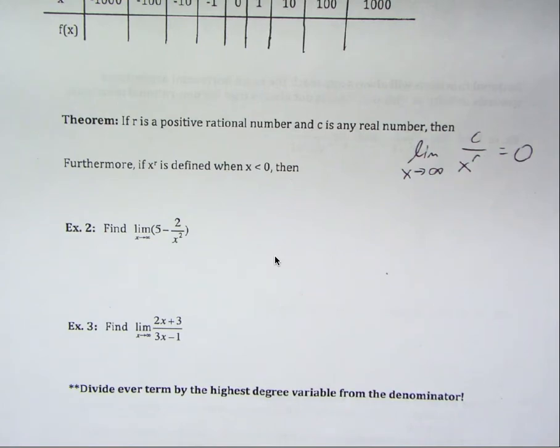What's 2 divided by 100 million trillion? What's it really close to? What's 2 divided by 100 million gazillion billion bajillion? Connor, what's it getting really close to? 0. Getting really close to 0.